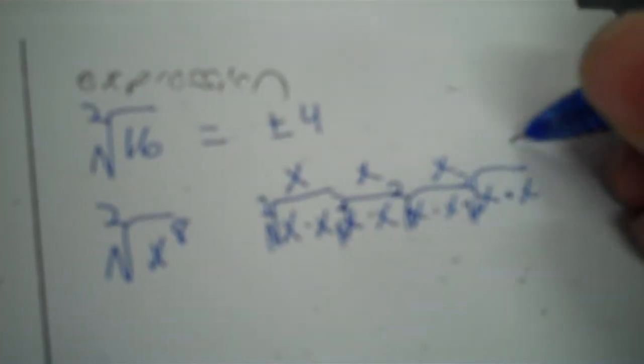Now we're taking a square root. So you're allowed to break up your square roots into multiple square roots, and since it's a 2, we're going to put it over 2 of them at a time. 2 at a time. Okay? Because square root, x times x is x squared, right? A square root and x squared cancel, giving us x, x, x, x. So I get positive or negative 4, and then x to the 4th power.